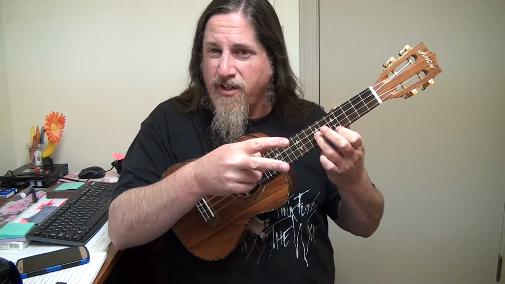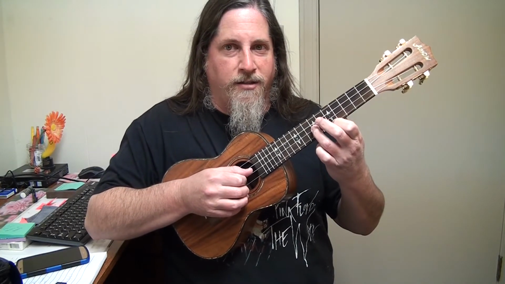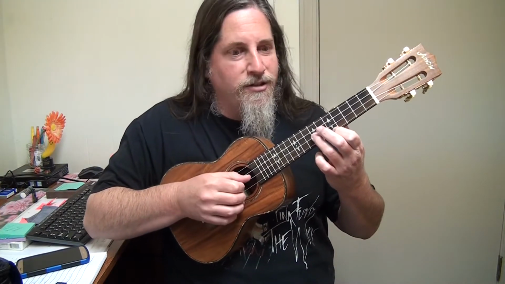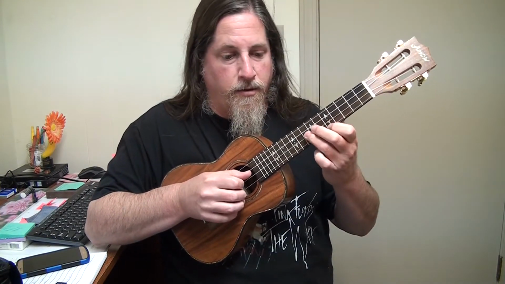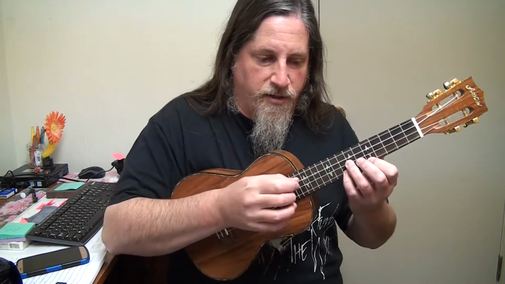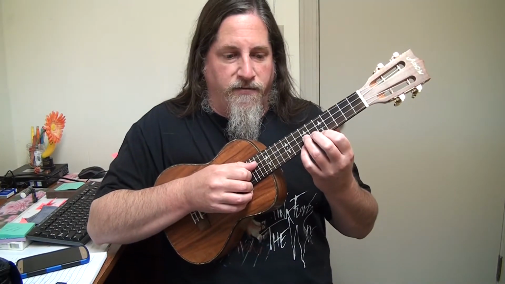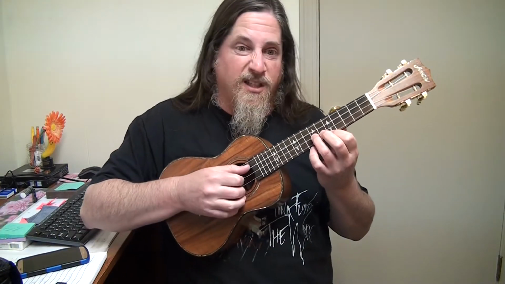Starting with 2 different notes at the same time for the second 8 measure section. So the first 2 measures are very similar, like I said, to the first 2 measures of the first section.